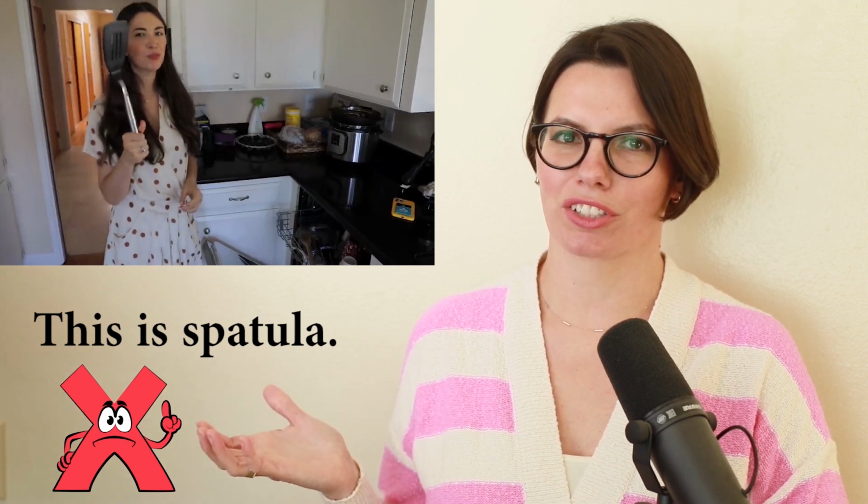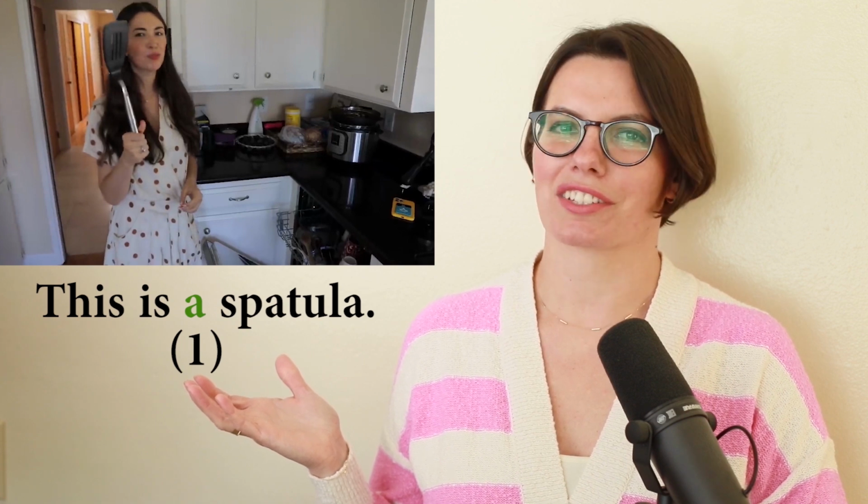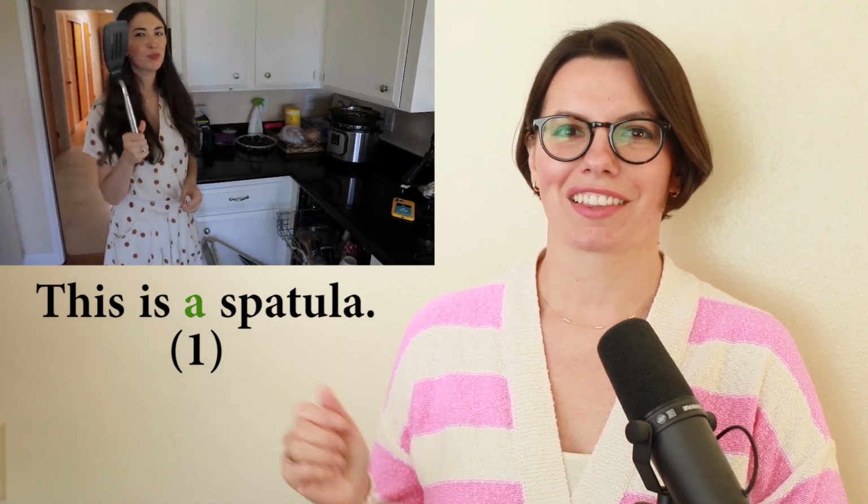It's an object. You can count it. You can say 1 spatula, 2 spatulas, 3 spatulas. And that's why we say, this is a spatula. This is 1 spatula. This is a spatula. Let's practice. What is this?